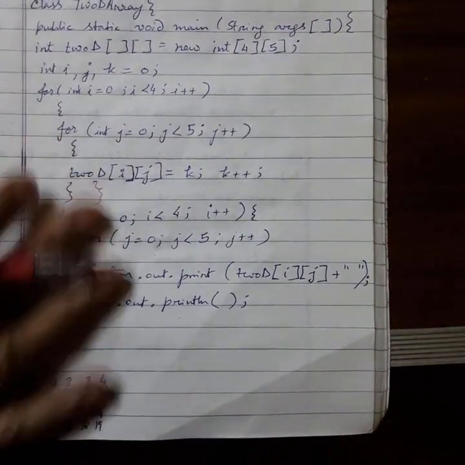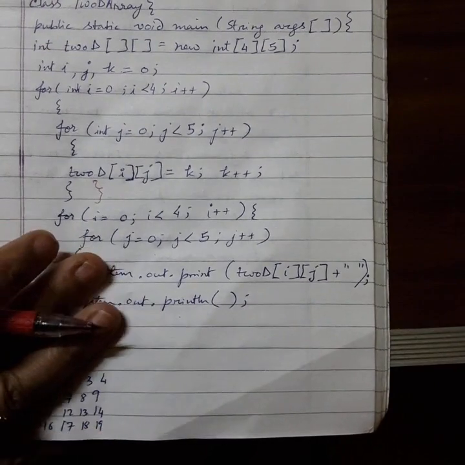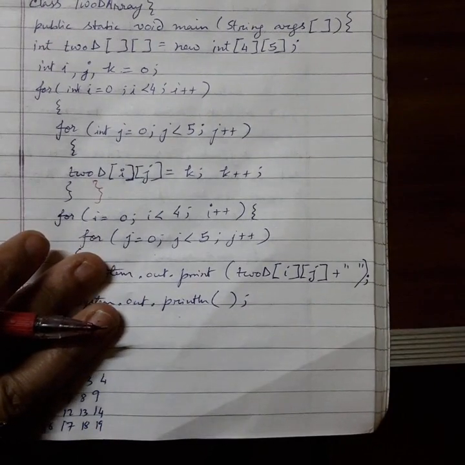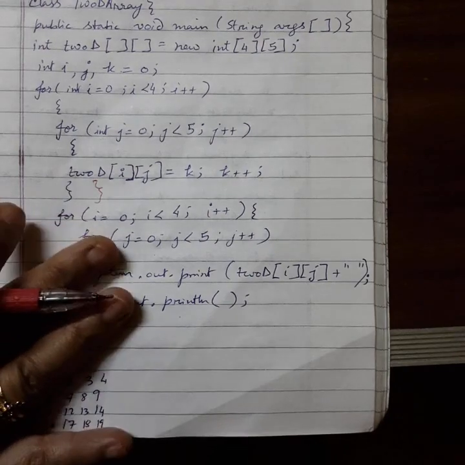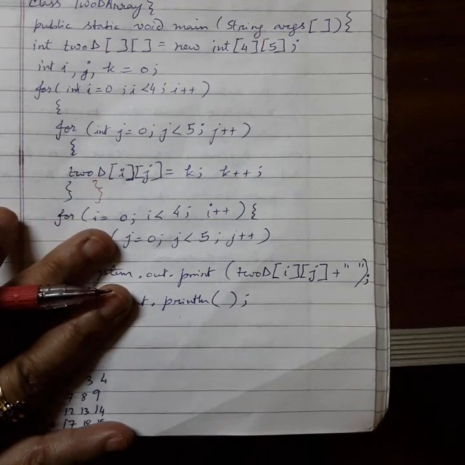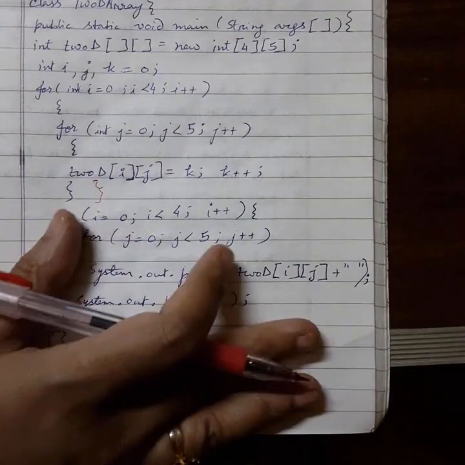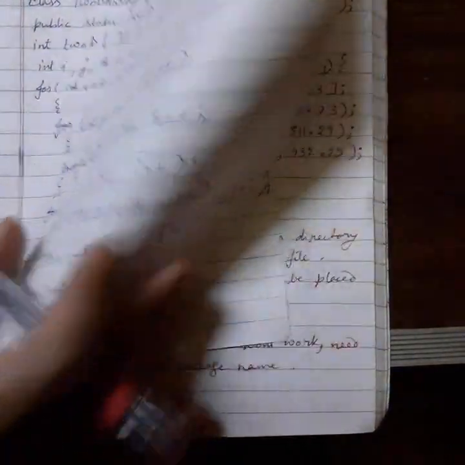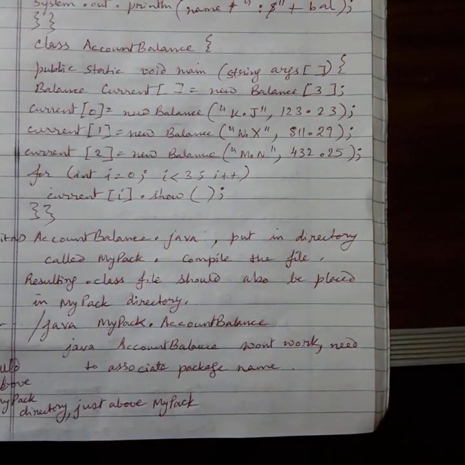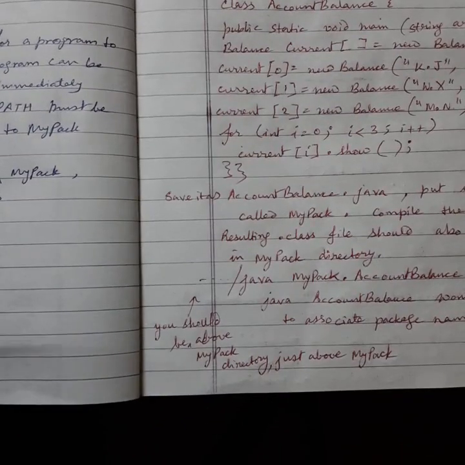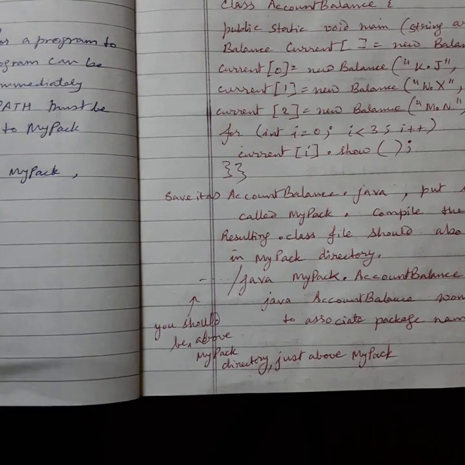You can actually type out these programs in Notepad, install JDK and all, like I told you, set class paths and everything, and you can actually compile and execute the programs through the command prompt. Alright, so that was all regarding arrays.